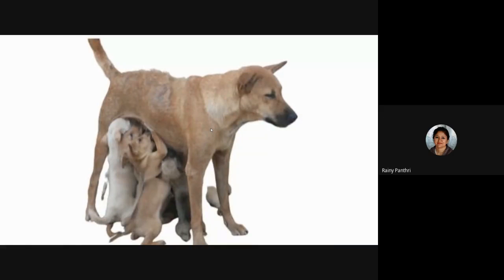Now this is a stray dog, a female stray dog. She has given birth. So, Tara ma'am, if you could mute yourself, please. Thank you. So, this stray dog is there.